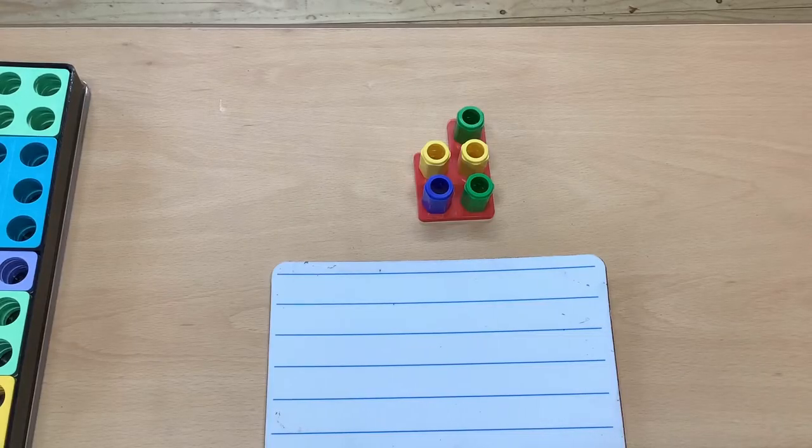Now I've changed from the egg box to a Numicon piece. Think about the Numicon piece that I have used, the value of the Numicon piece, and think about what my denominator is going to be. What is that bottom number in my fraction going to be? Pause the video and see if you can figure out what fraction we are working with.